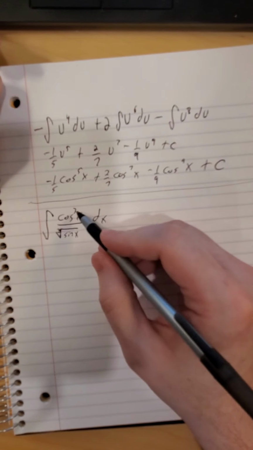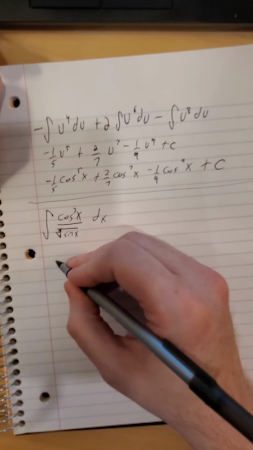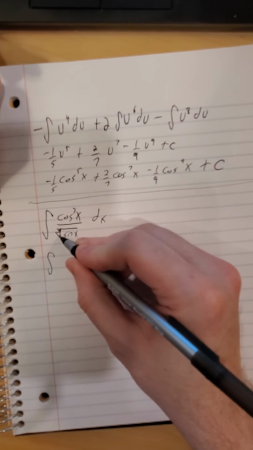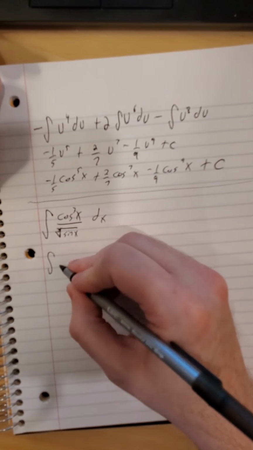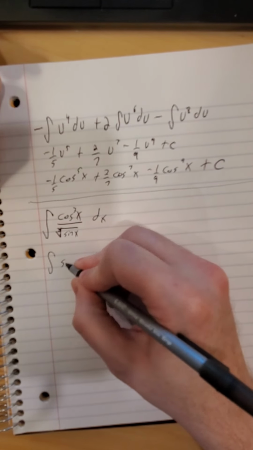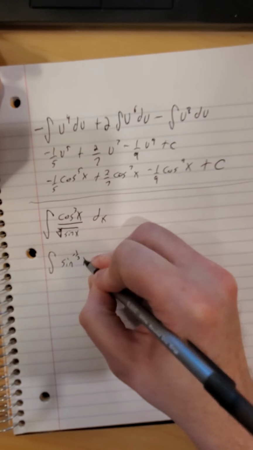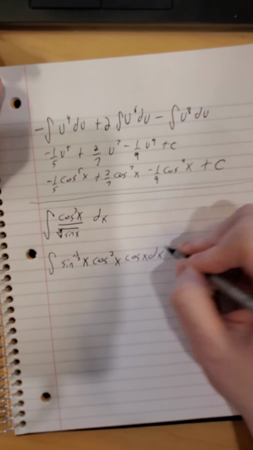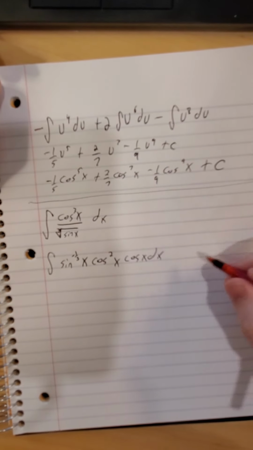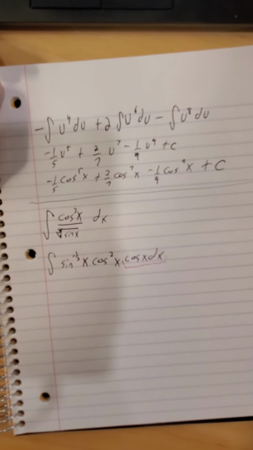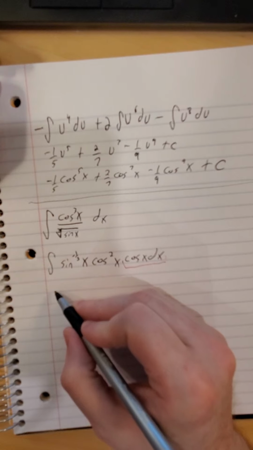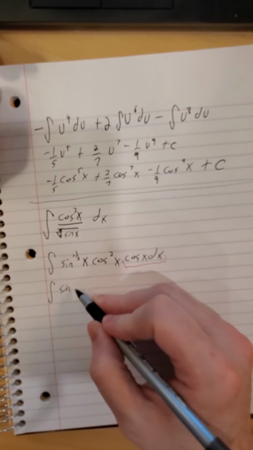So this one, I notice I have an odd number of cosines here. So I'll make that sort of the odd man out. I'm also going to get this guy out of the radical and out of the denominator. So we'll do integral of sine to the negative 1/3 x cosine squared x cosine x dx. So the cosine x dx, we're looking to eventually make that one our du. So we're looking to make everything into sines this time. So cosine squared is 1 minus sine squared, of course. So we'll go with that.